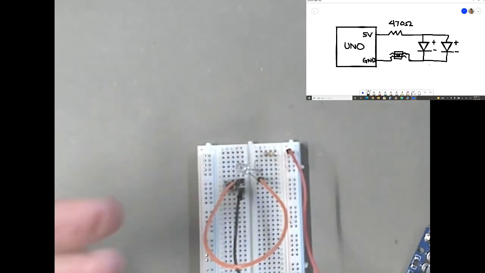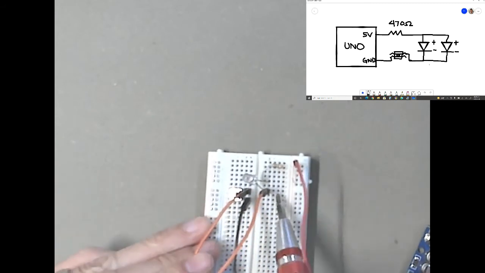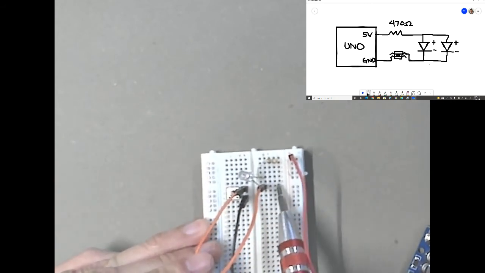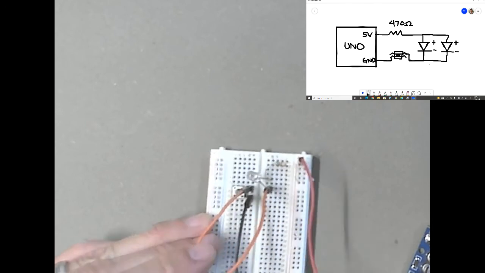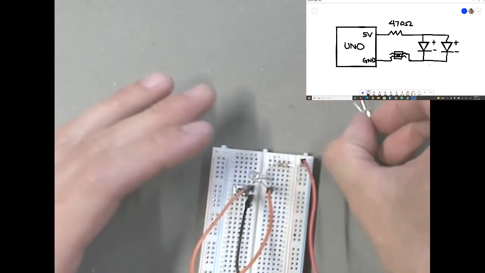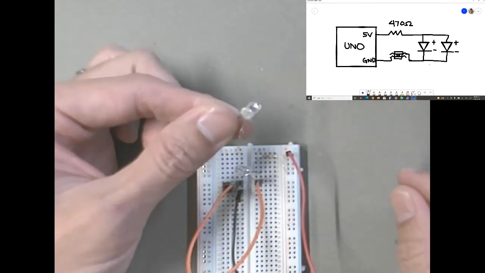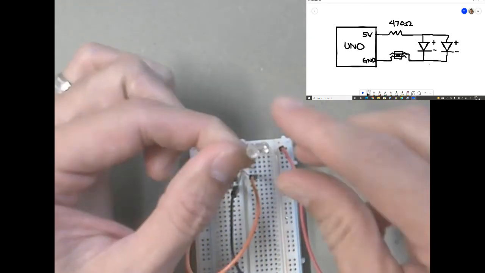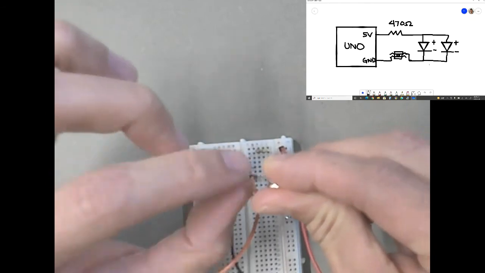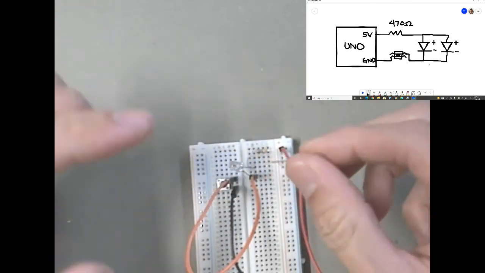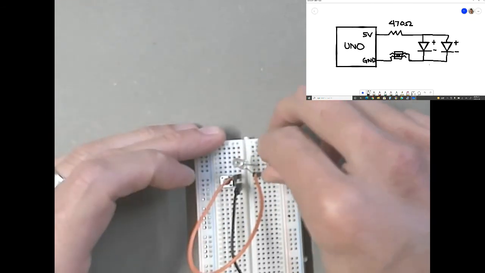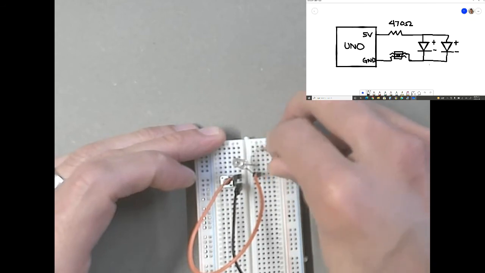Now that I've done this bridge, check it out. I have 1, 2, and 3 extra holes here now where I can make the connection. All right, now let's get my second light back again, now that I made more connections available. Let's take the long leg and connect it to the same row as the long leg of the first light, which is up there.